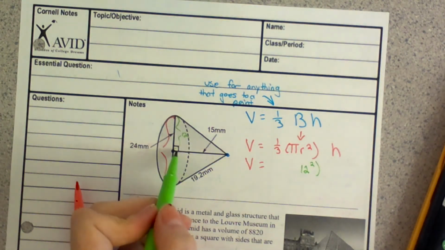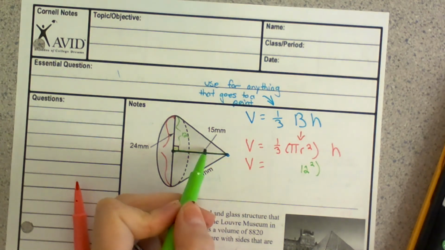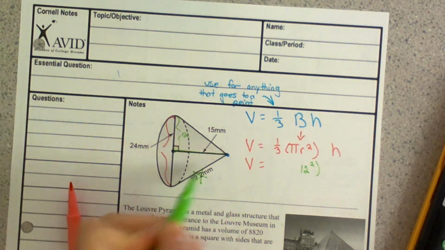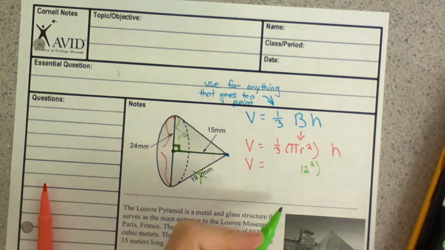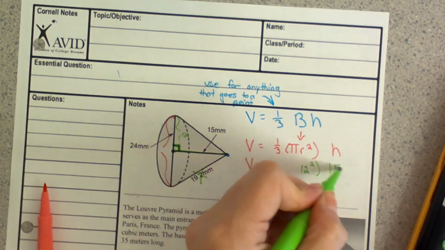I know that the height of the overall is 15. This is my slant height, I'm not going to use this. I'm going to use the one that meets at a 90-degree angle. So this height overall is 15.